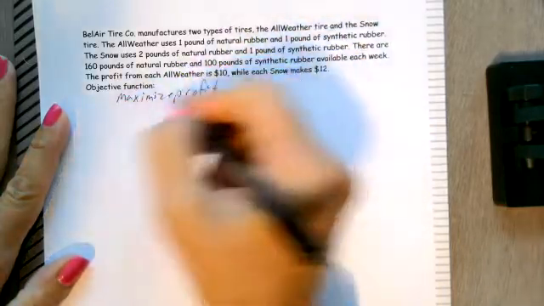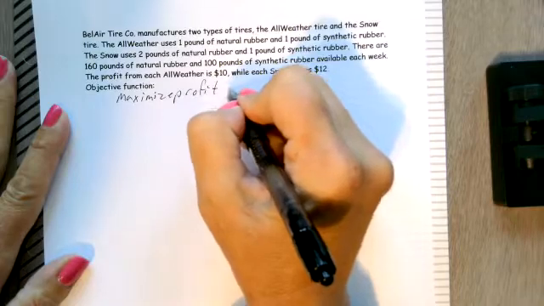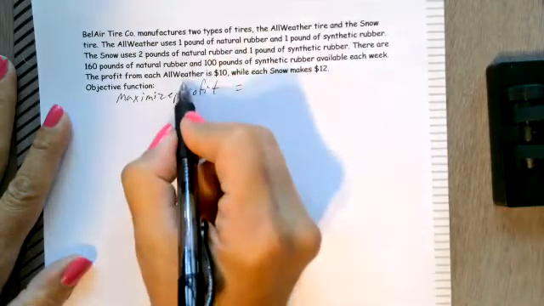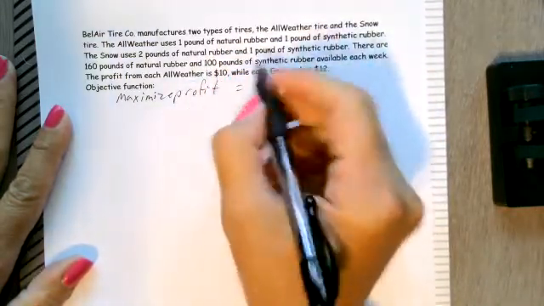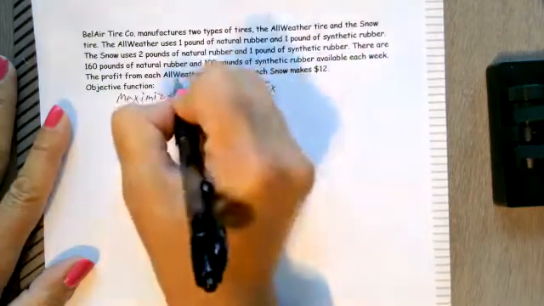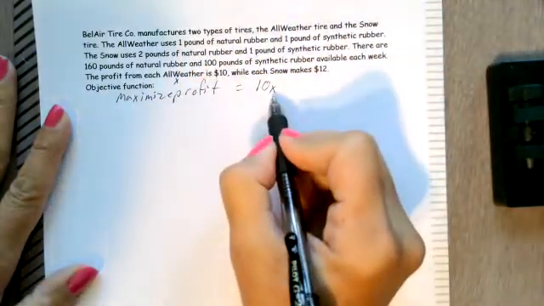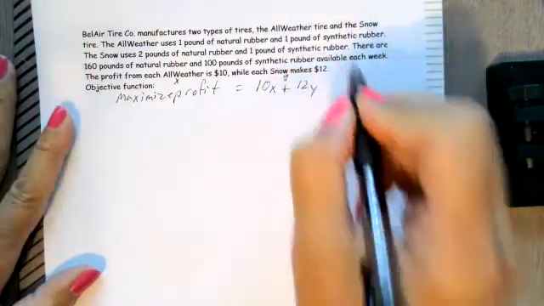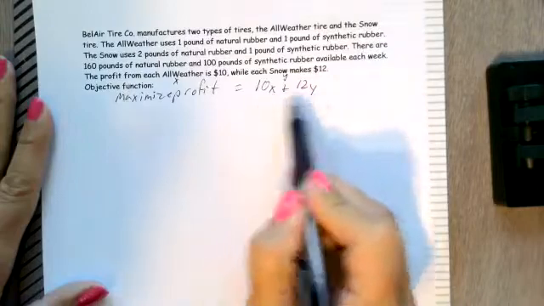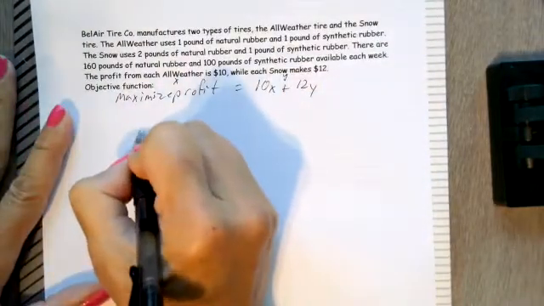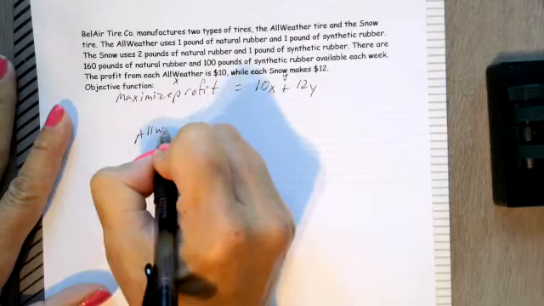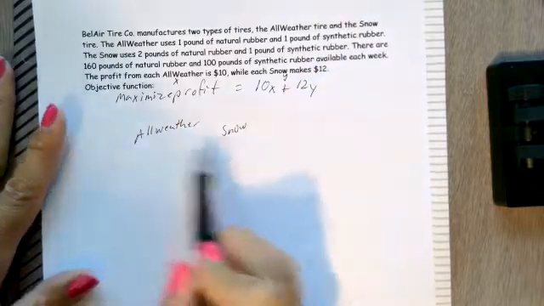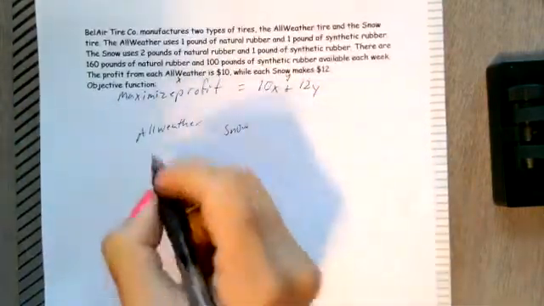So when you write this function, you could put Z, you could put P, or just put equals. What is this about? We're maximizing profit of our X and our Y. So $10 times however many all-weather tires we make, plus 12 times the snow tires. Now we know what is my X and what is my Y. Okay, so we're talking about the two different types of tires here. These are X's and Y's.